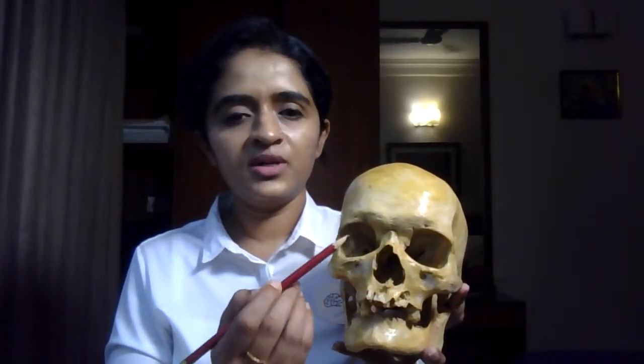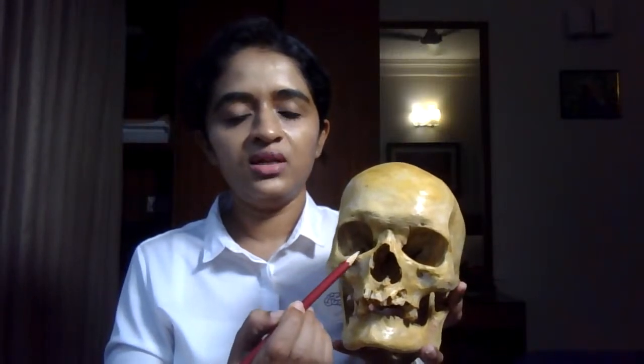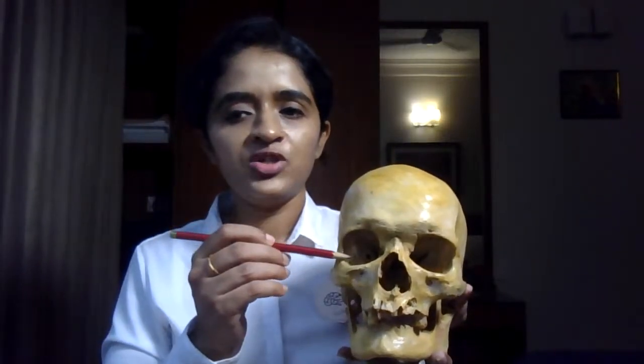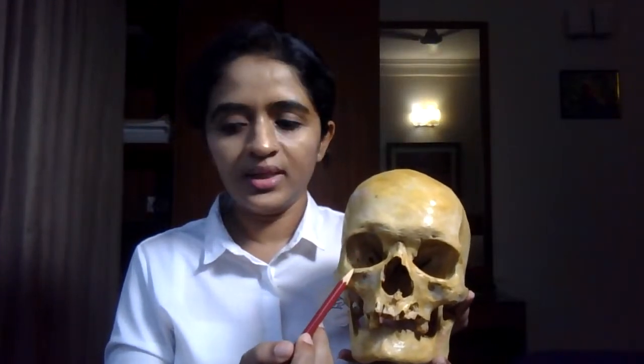Okay. So this is the orbital margin, orbital opening. When you look at the orbital opening, you can see that there is a superior margin, otherwise known as supraorbital margin. There is an inferior margin known as infraorbital margin. There is a lateral margin and a medial margin. So these are the margins which you need to explain now.